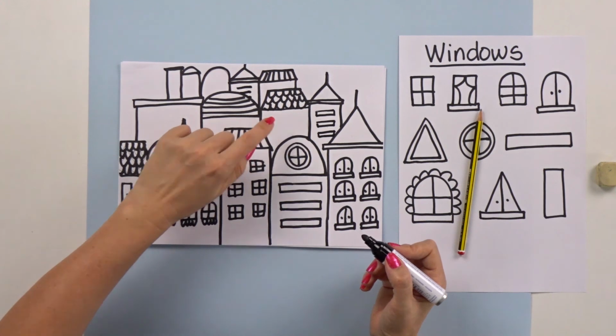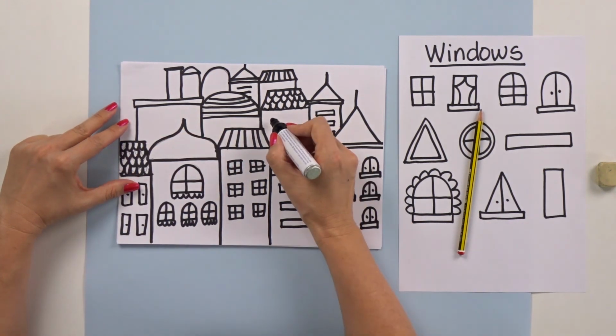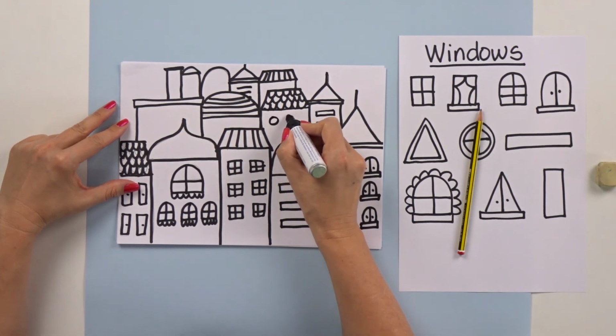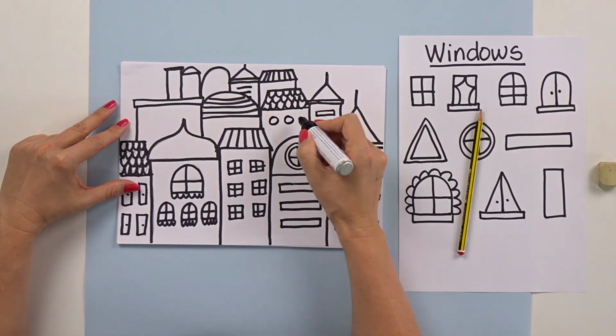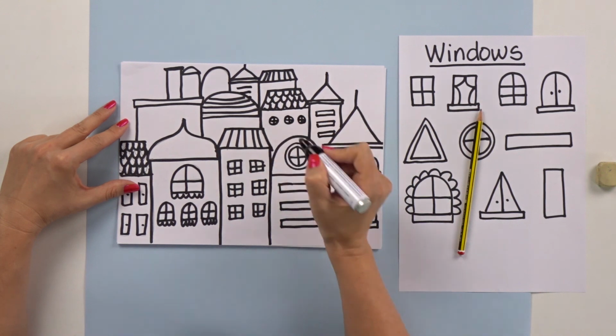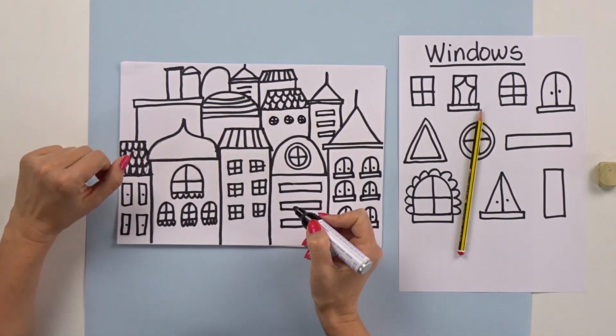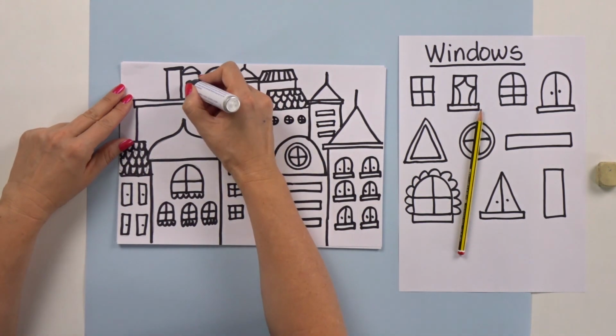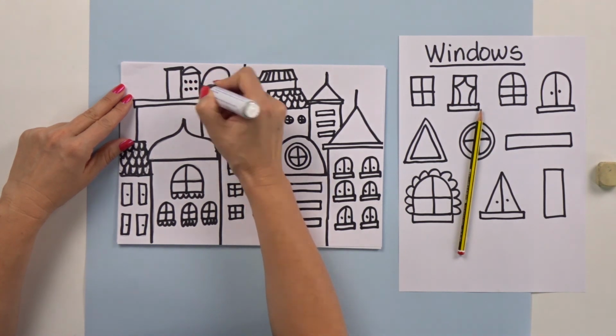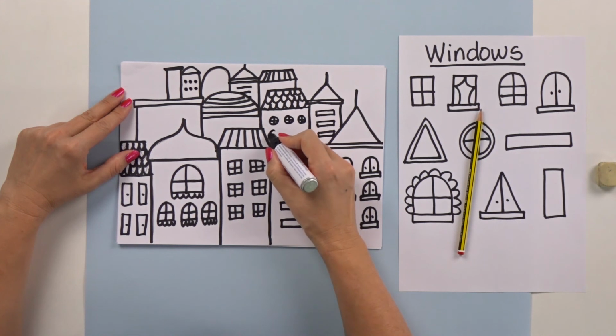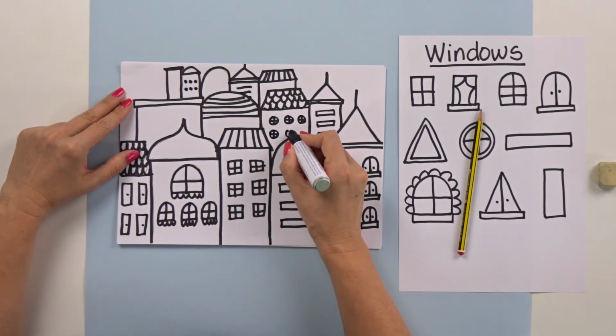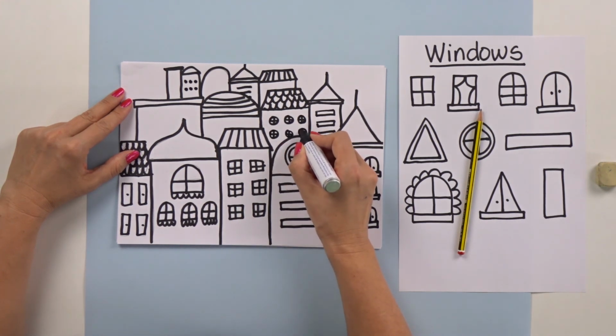Okay. And now here I am going to do a set of round windows. See, they're smaller windows. You see this one, how big it is? Well, these are smaller because they're in the back. And if I were to do those windows back here, look how they would be. Just little round circles, okay? Because in the back the windows are smaller.